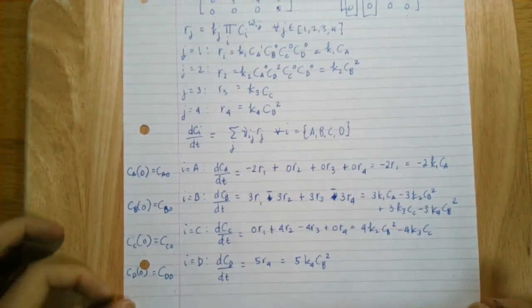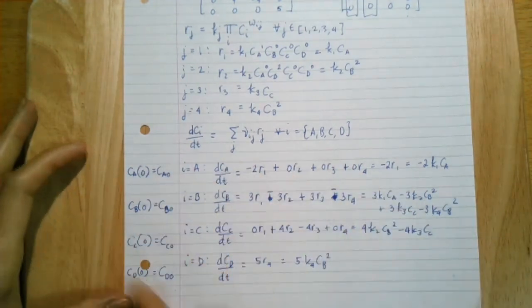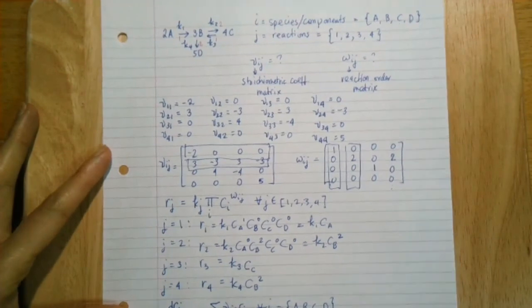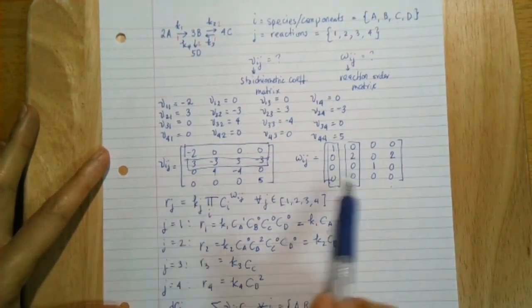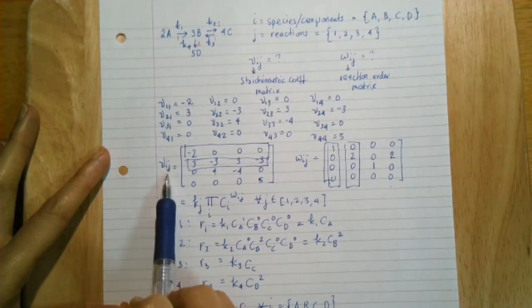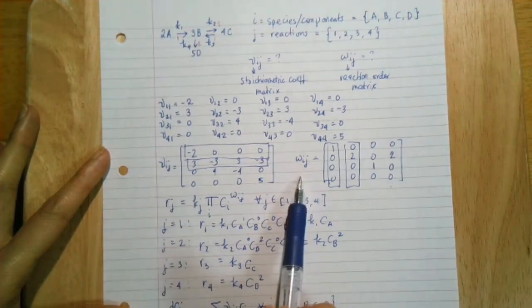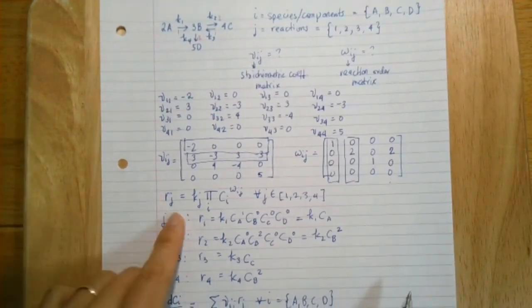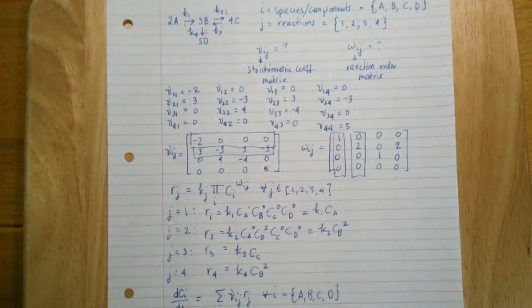So if I ask you to write it in expanded form, you'll have to give me this one. But if I asked you to write it in compact form, what you can give me is just the coefficients: the matrix for the stoichiometric coefficients and the matrix for the reaction order. And you have to define RJ, so just write this equation here and write this equation here.